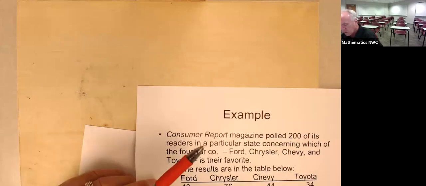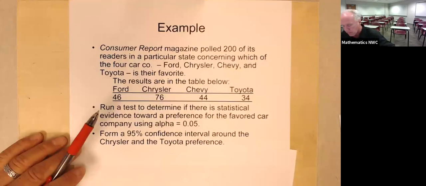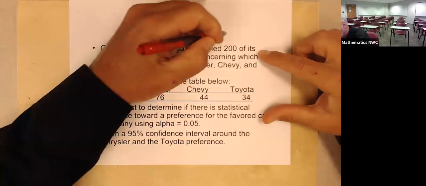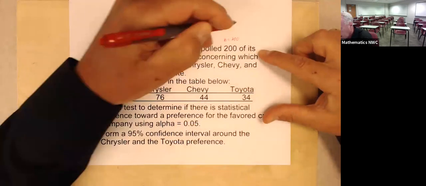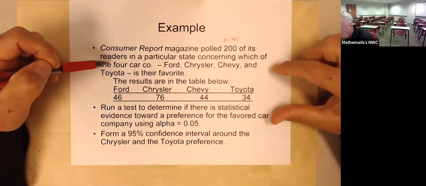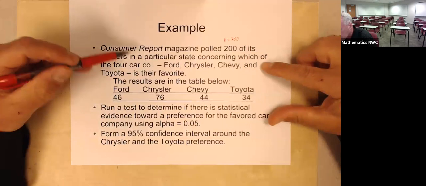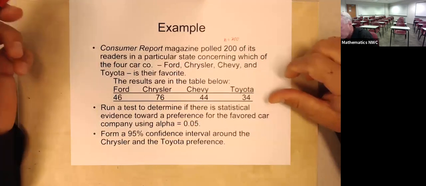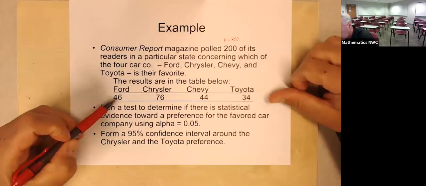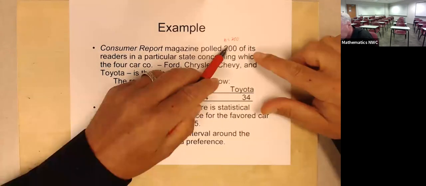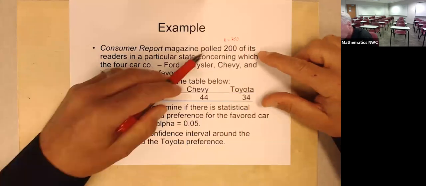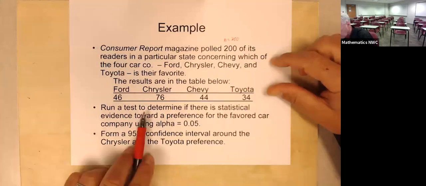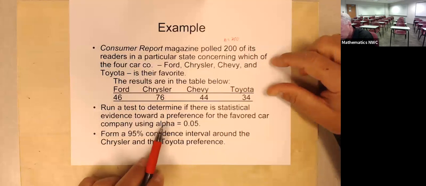Another example. This will be our last example here today. Consumer Report magazine polled 200 of its readers, that's n equal to 200, in some particular state to determine a preference of 4 car companies, Ford, Chrysler, Chevy, Toyota. Which one is their favorite? Well, these are observed counts. They observed 46 out of the 200 prefer Ford. 76 out of the 200 prefer Chrysler. Okay? Run the test to determine if there is a preference toward any particular car company.